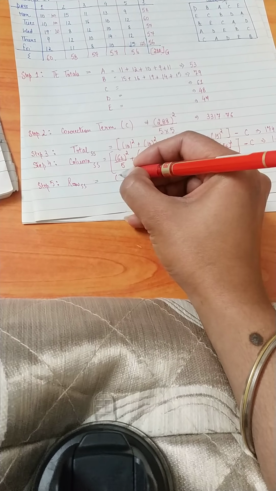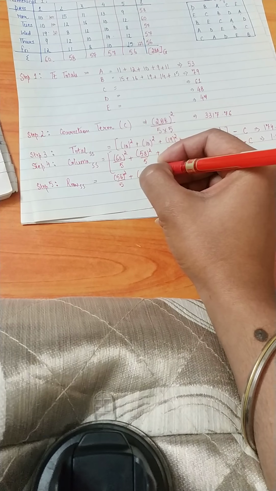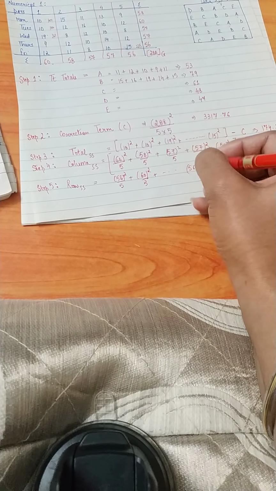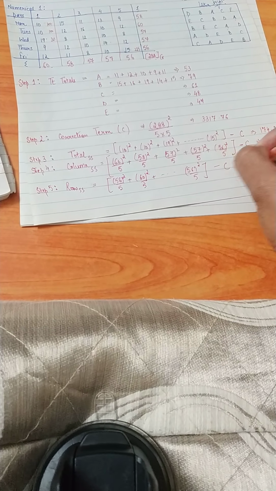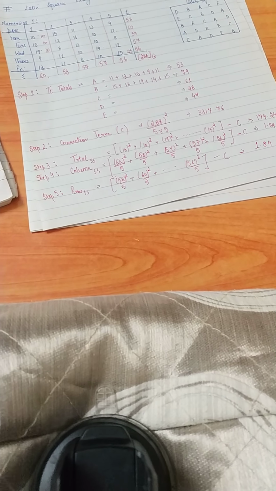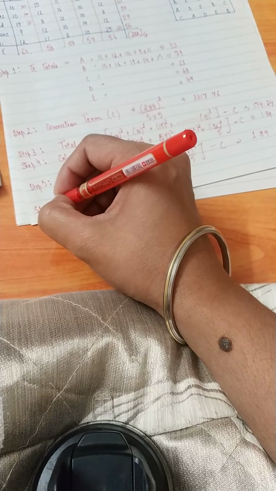So this will be 58 squared divided by 5, 60 squared divided by 5, likewise up to 56 squared divided by 5, and then you will subtract it from the correction term. So the row sum of squares is coming out to be 1.84. This is the same. Okay, now step 6. Step 6 is the treatment.